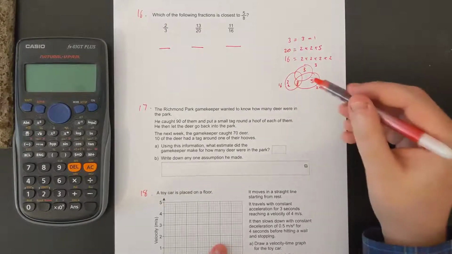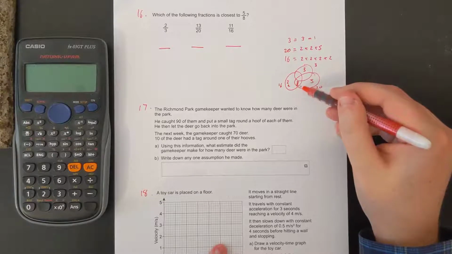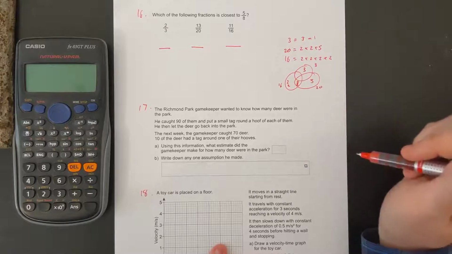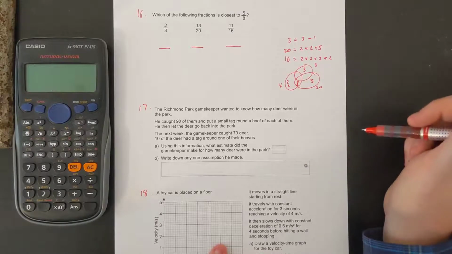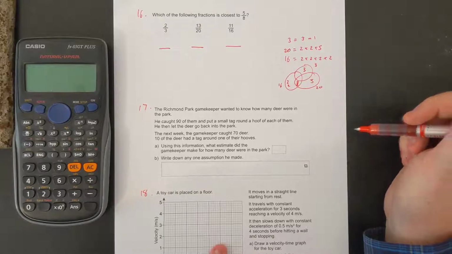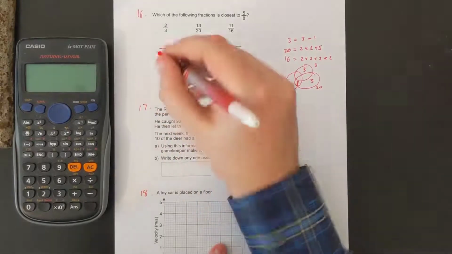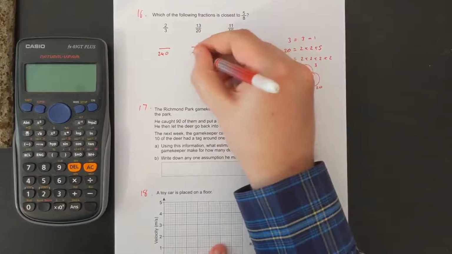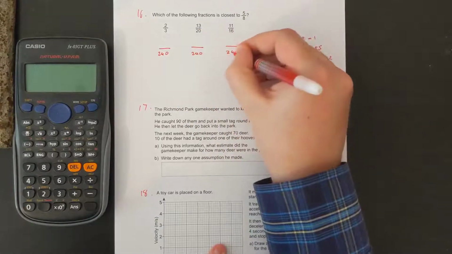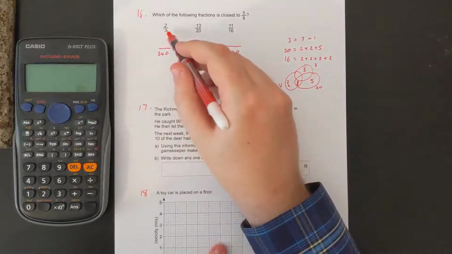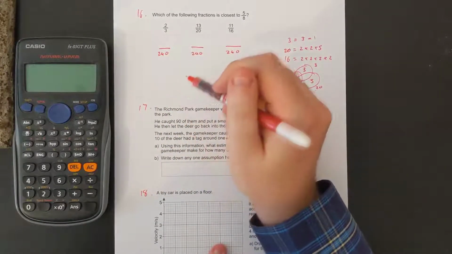So my lowest common multiple is 2 times 2, 4, times 2 times 2, another 4, so 16, times 3 times 5. So 16 times 15, or 10 times 16 is 160, 5 times 16 is half that, 80. Adding them together is 240. So I can write all of these as over 240. Then I need to know what number I multiply 3 by to get 240, which is 80.